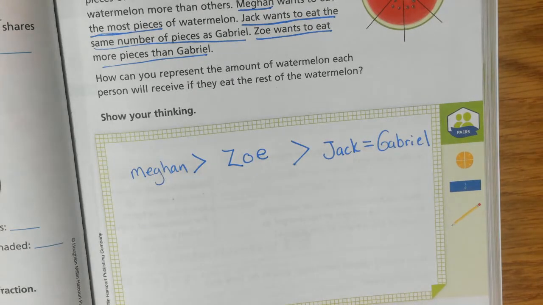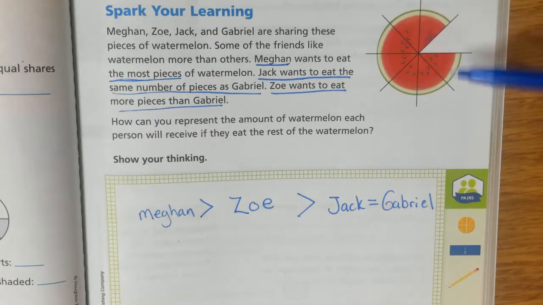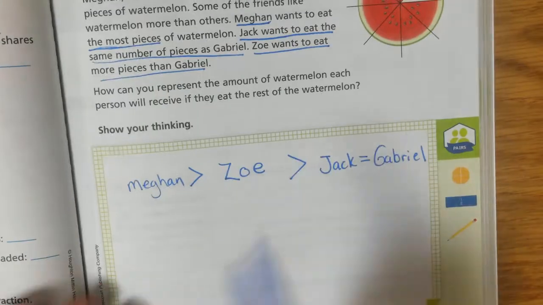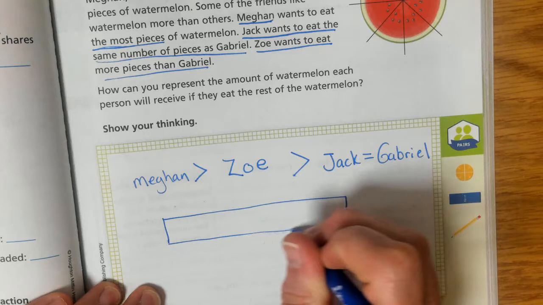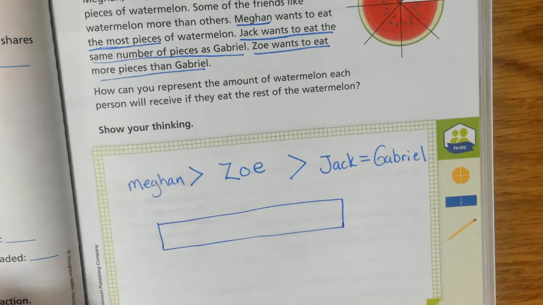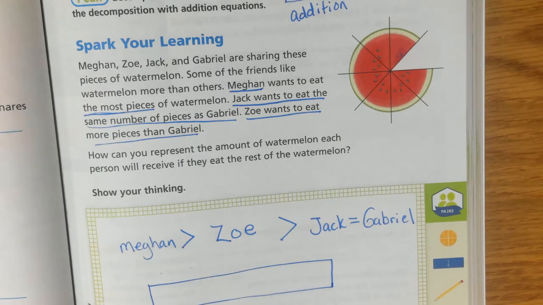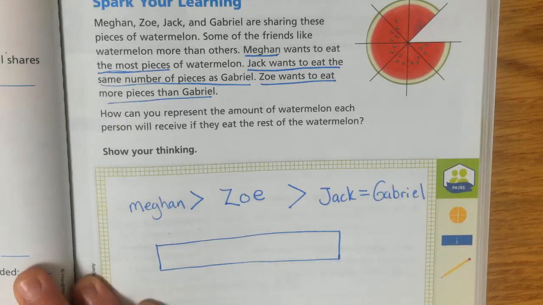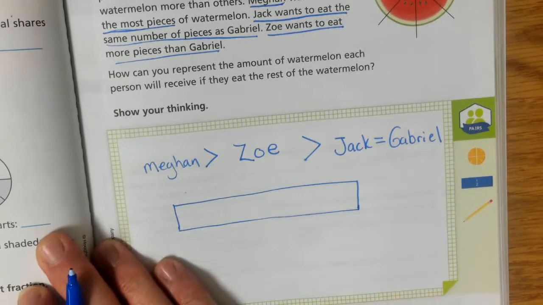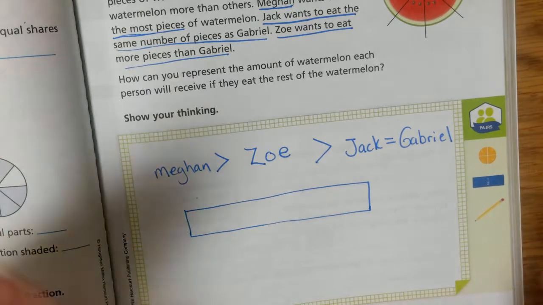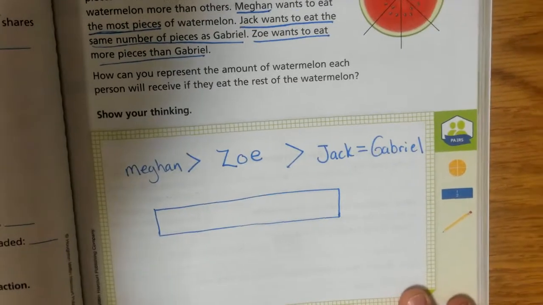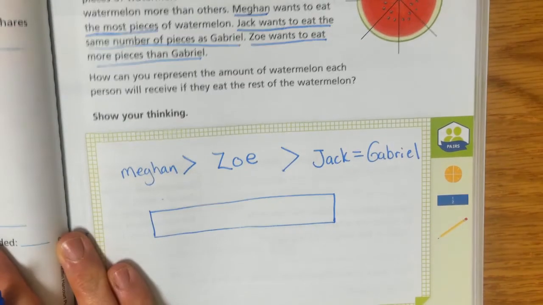So let's figure out how much watermelon each person will eat. We can see how many pieces are left. 1, 2, 3, 4, 5, 6. There are 7 pieces left. I'm not a huge fan, and I know I've said this before, of using circles. I don't like drawing them and then trying to break them up because I never can make pieces that are the same size. So I'm more of a fan of rectangles. So I'm going to take my rectangle. Sorry, my camera's a little wonky today.